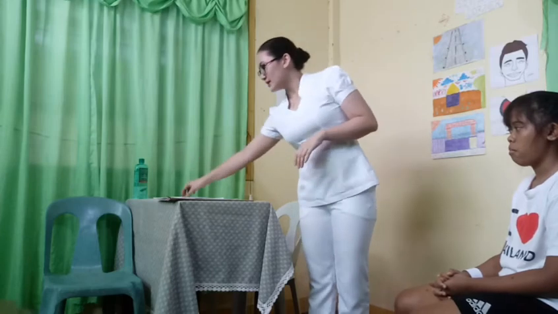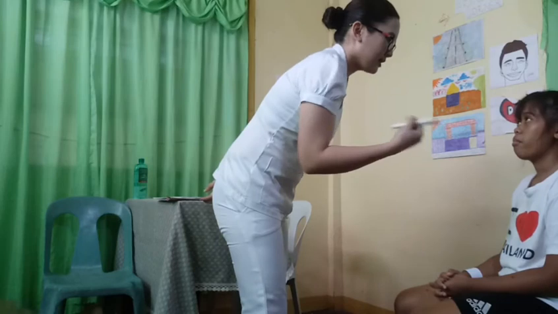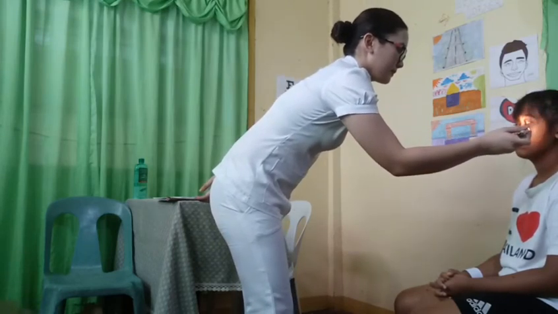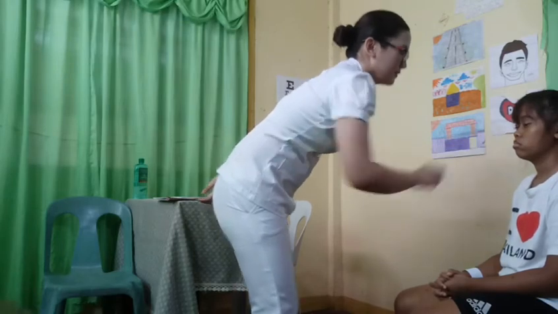Now let us check for the patient's corneas. I'm gonna use the pen light. I'm gonna shine a light obliquely onto the patient's eye to check for opacity and texture. Now, Miss Kaina, I want you to look into the distance, okay? Okay, the other one. So the corneas of the patient are translucent and smooth.